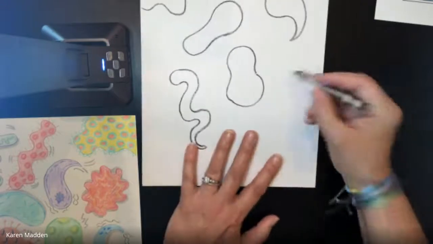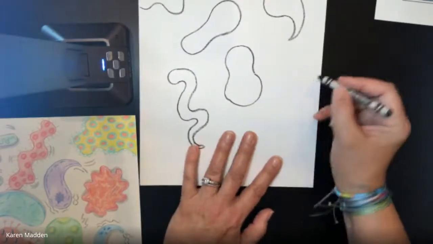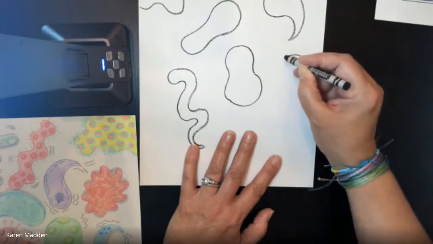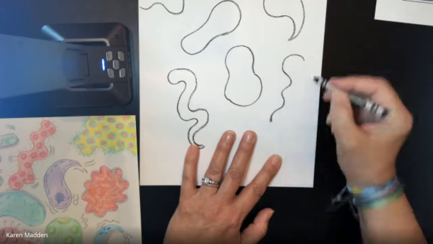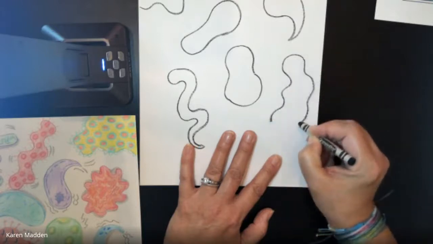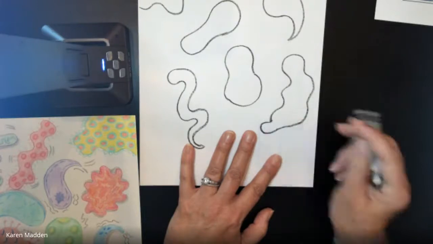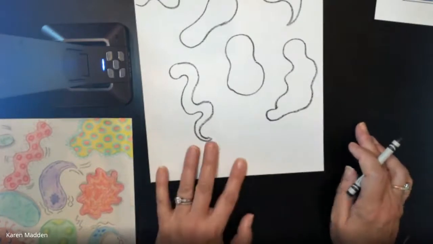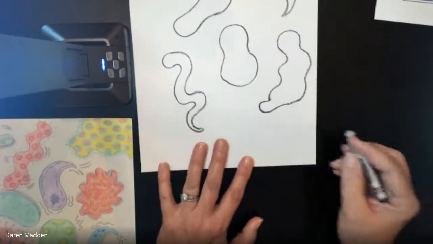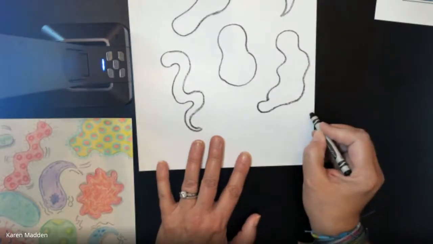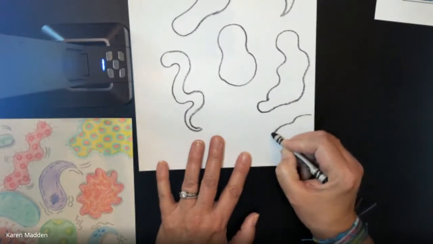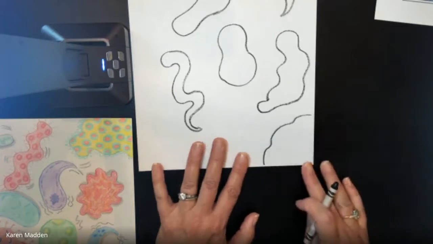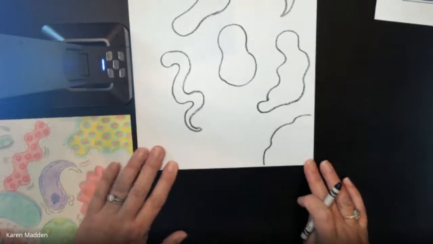Okay, I think I'm going to do another one going off the page over here. So I think I'm going to do one that looks like he's standing up and moving with his head, and then he's got a blob down here, and he's got maybe a little tail at the bottom. Okay, and maybe let's do one that's almost round, just a little bit of waves in it. We'll leave it like that for now. We'll go back and add in some details later.